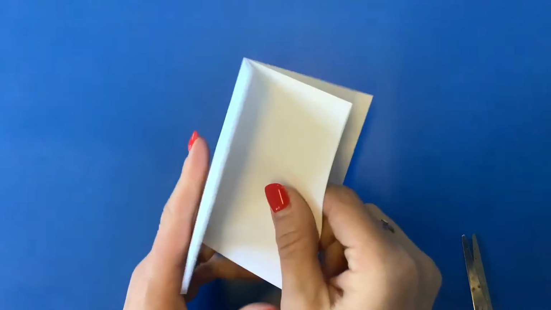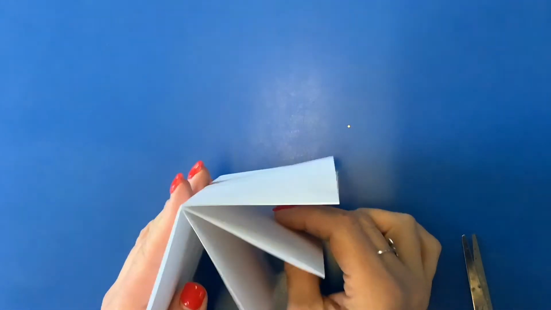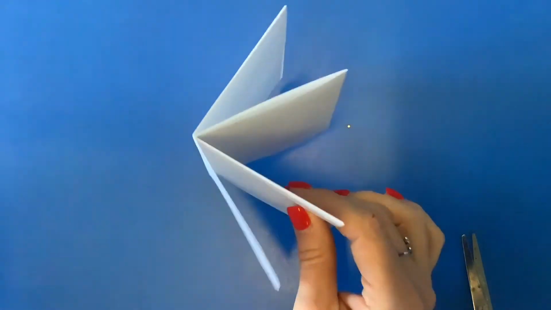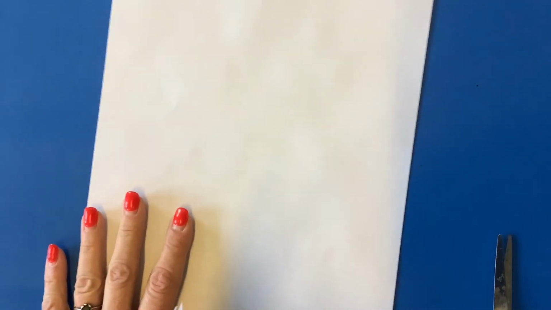Don't worry if that feels a bit too ambitious. You can just make a poster. It doesn't have to be a book. You could just use a plain white piece of paper and make a poster.